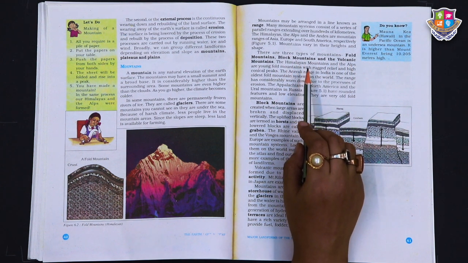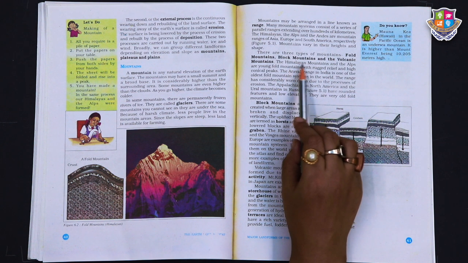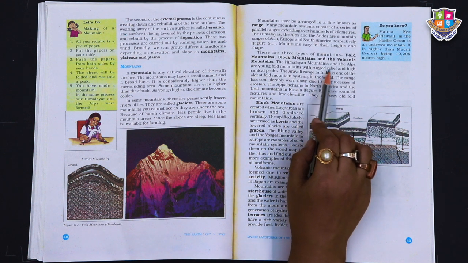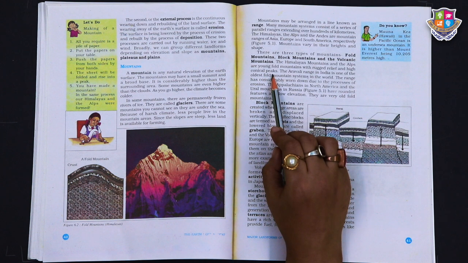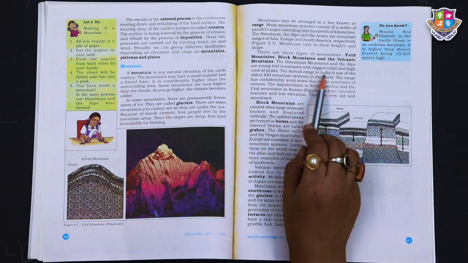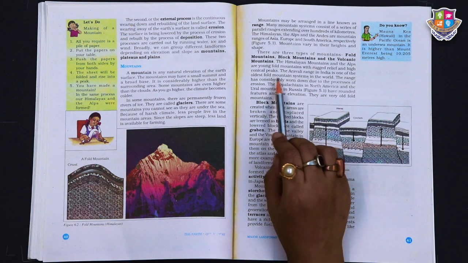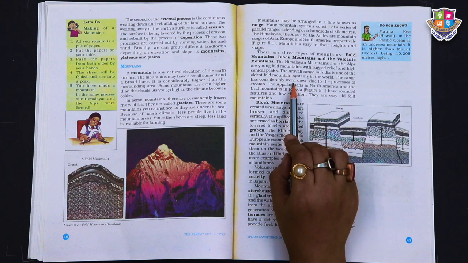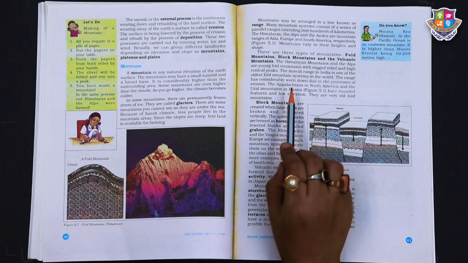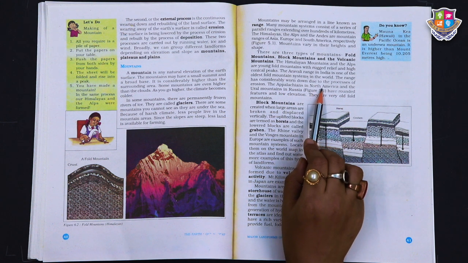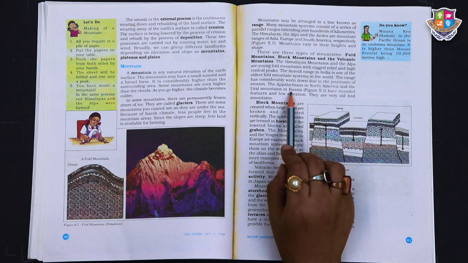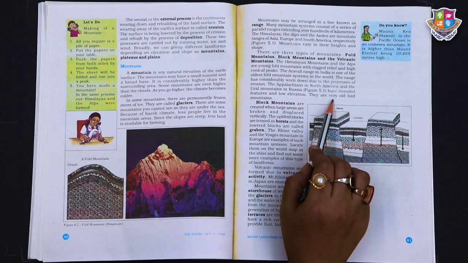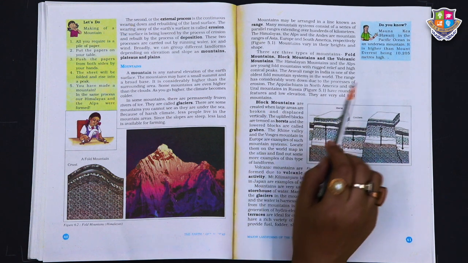So let us see what these types of mountains are. The Himalayan mountains and the Alps are young fold mountains with rugged relief and high conical peaks. The Aravalli range in India is one of the oldest fold mountain systems in the world. The range has considerably worn down due to the process of erosion. The Appalachians in North America and the Ural Mountains in Russia have rounded features and low elevation. They are very old fold mountains.